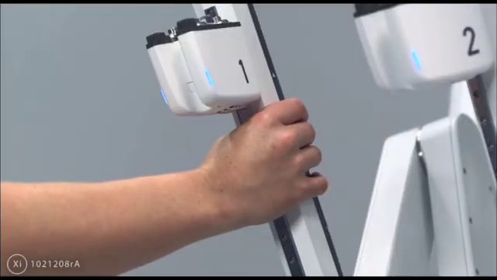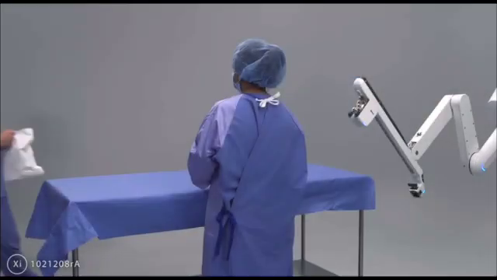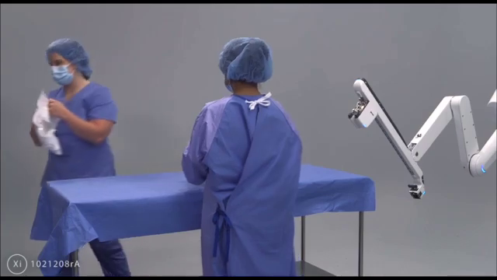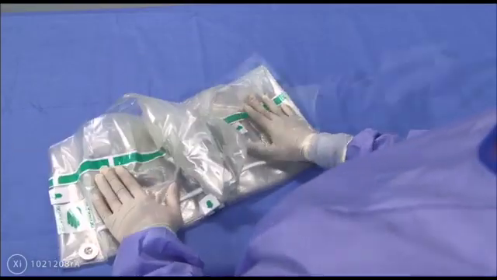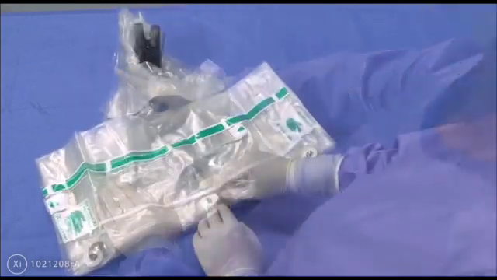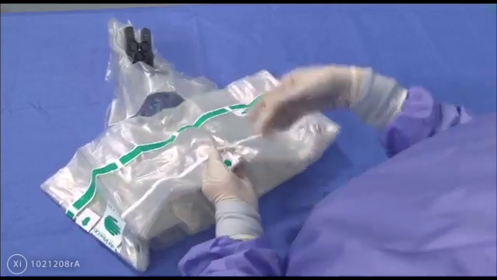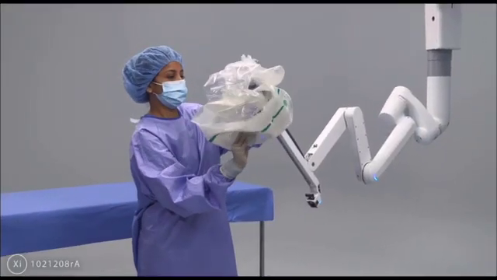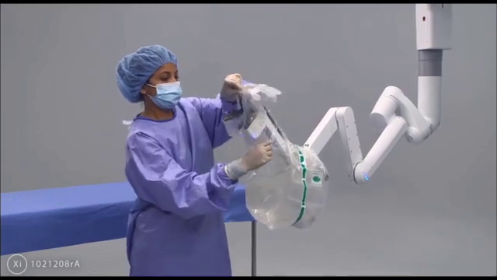The non-sterile staff member prepares the first arm for draping and delivers the patient cart arm drape to the sterile field. The sterile staff member prepares the arm drape. Once the drape is prepared, he or she lowers the drape over the top of the arm and attaches the instrument arm sterile adapter.